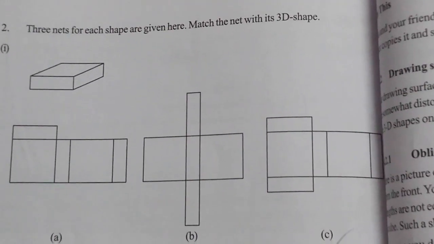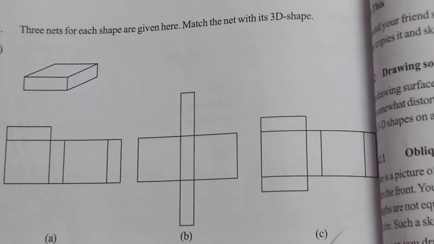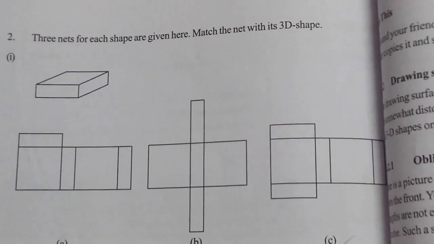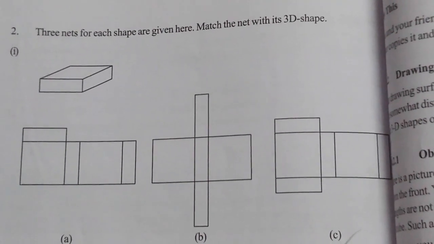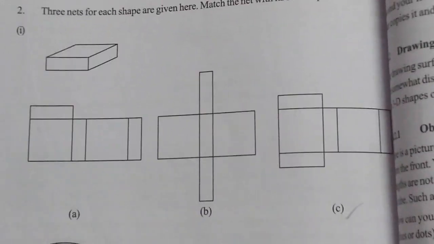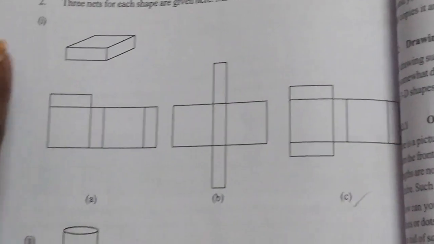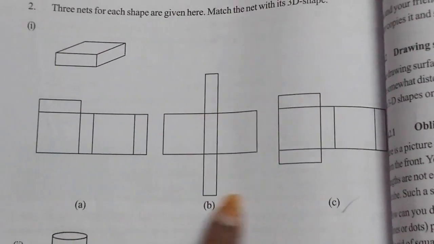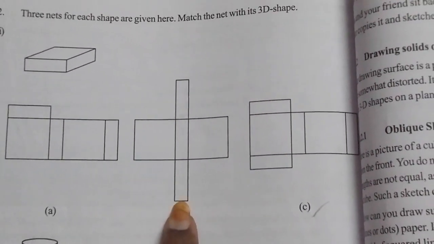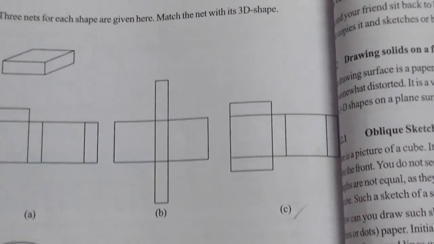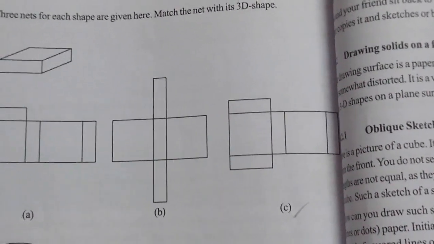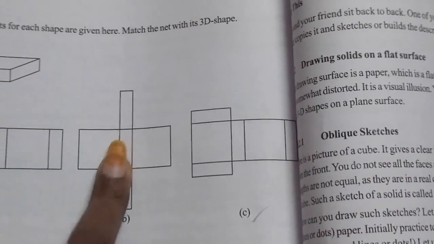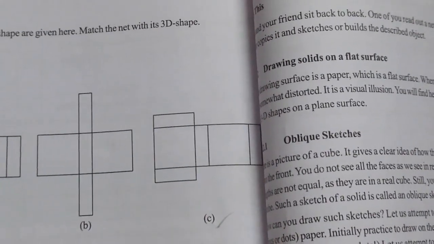For each shape given here, match the net with its 3D shape. So the first 3D shape is a matchbox, and you have to decide which one is the correct net drawn for this. So the first picture you can see that this cannot be the proper net. Now let us see here. If this is lifted up and that part is lifted up, it is not going to form a matchbox. So this also is wrong, second one. Let us check the third one.